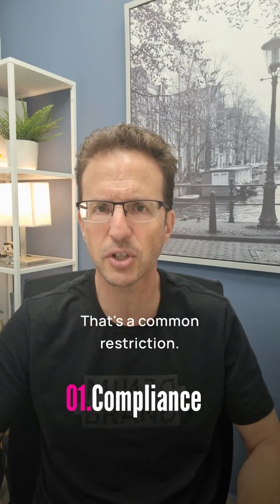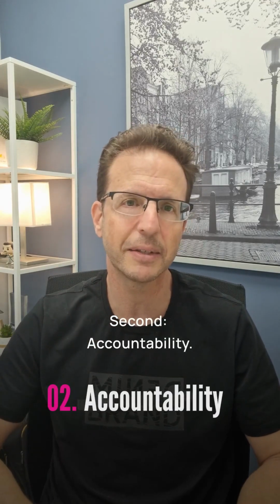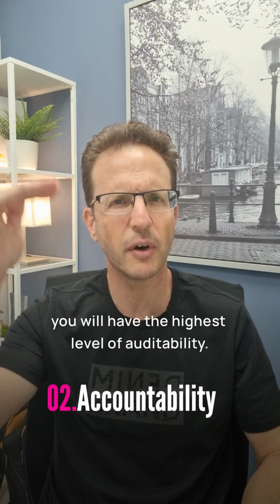In some organizations, shared accounts is not even an option. Some organizations don't allow using shared accounts as a corporate policy. The use of shared accounts may violate your company's governance or regulatory requirements. For example, in general, shared accounts should not be used by individuals to access protected health information, PHI data. That's a common restriction, so you should always check with your management if using shared or generic account is really an option.